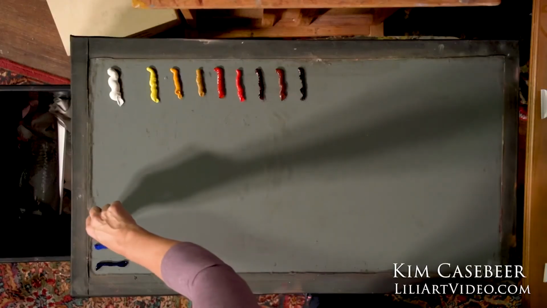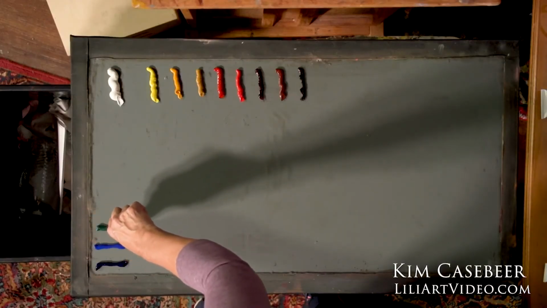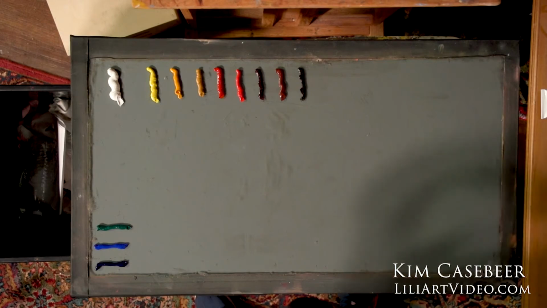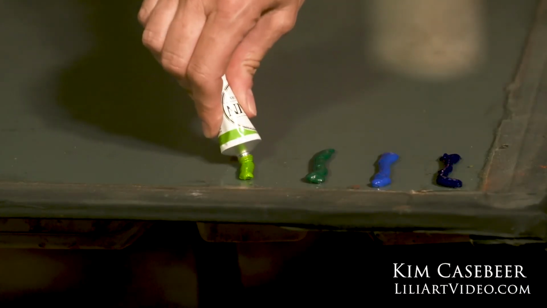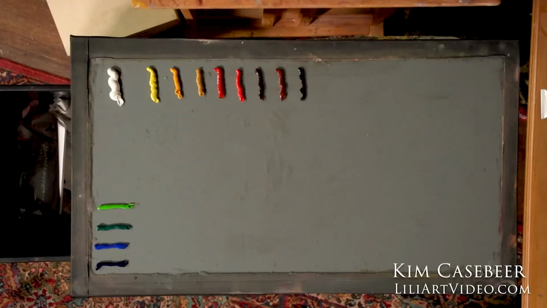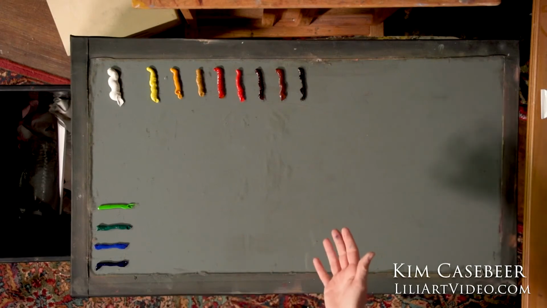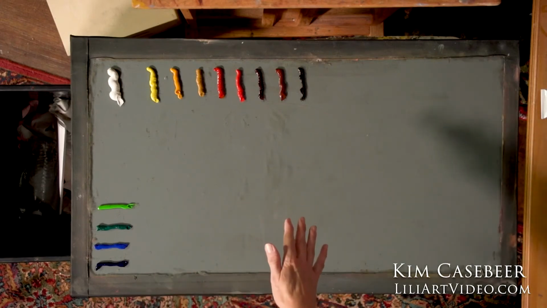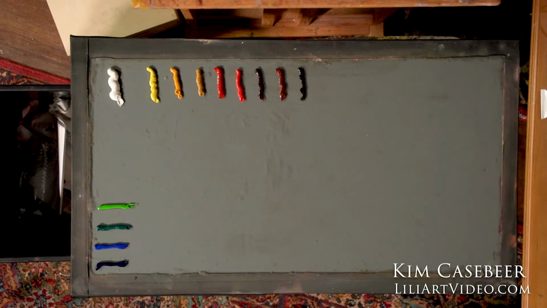I have viridian green, and finally, permanent green light. So you can see generally they are light to dark, and then the cool colors on the left and the warmer colors up at the top.